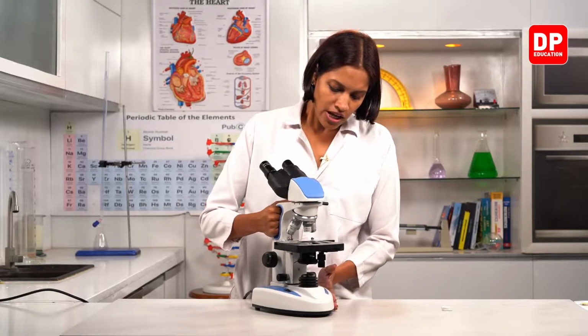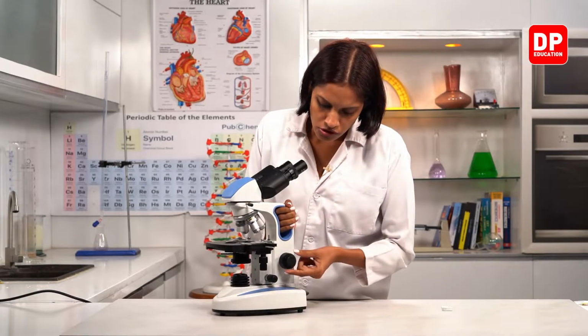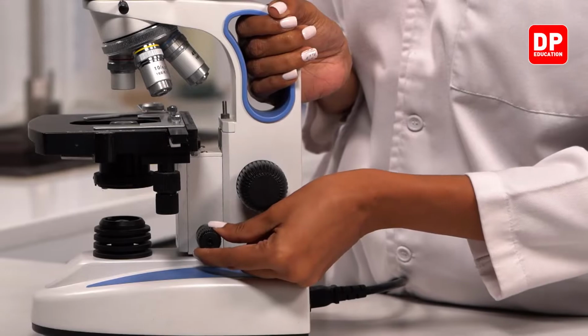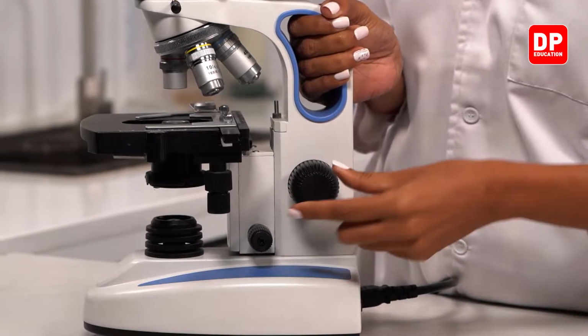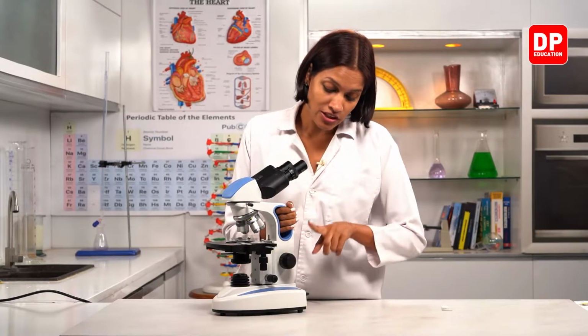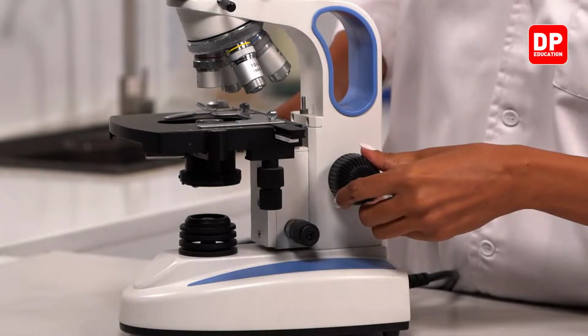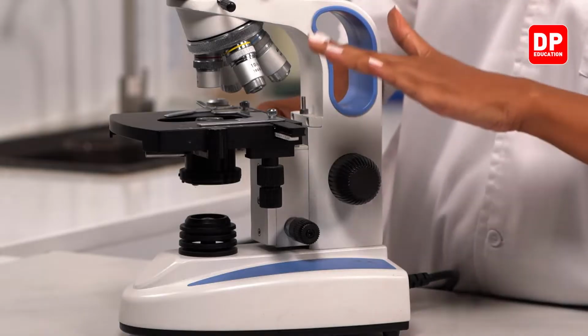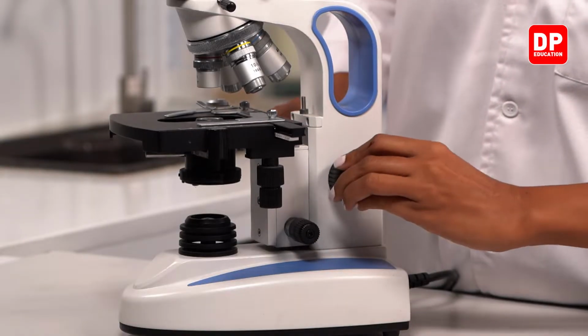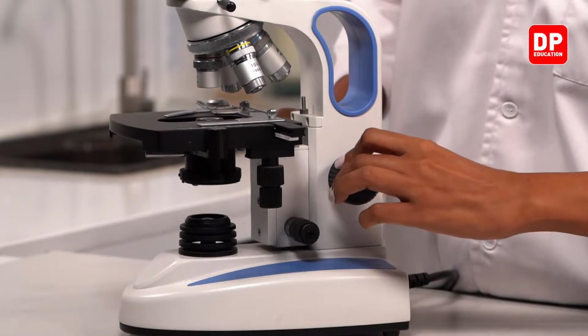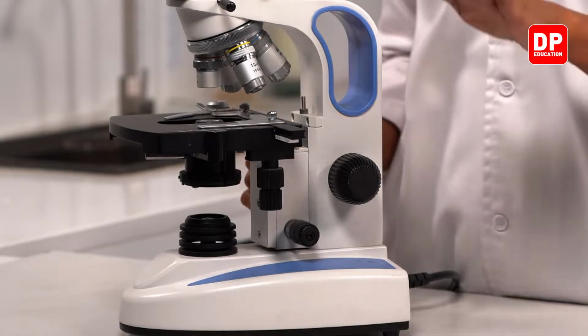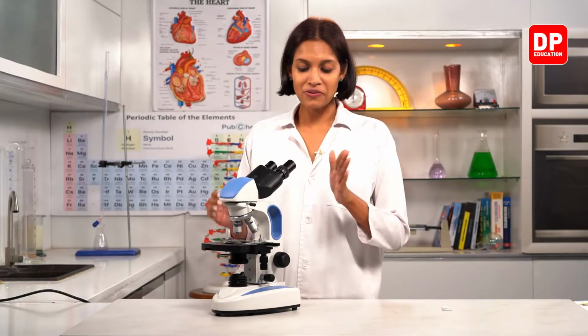Right. Now look at these 2 knobs, children. You all can see, you all can rotate it. Now this bigger knob is known as the coarse adjustment knob. Now what happens when I rotate this one? You all can see in this microscope, the stage moves up and down. But in the basic microscope in the lab, what happens, children?